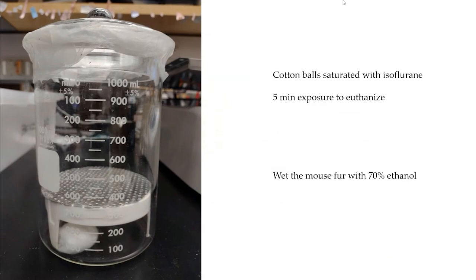So it's a dead mouse, and then you'll pull it out of the bell jar and spray it with 70% ethanol to wet the fur. Because when you do the dissection, if you've done mouse dissections, you don't want to have fur getting into your field when you open the animal. You don't want it getting into the tissue of the mouse.